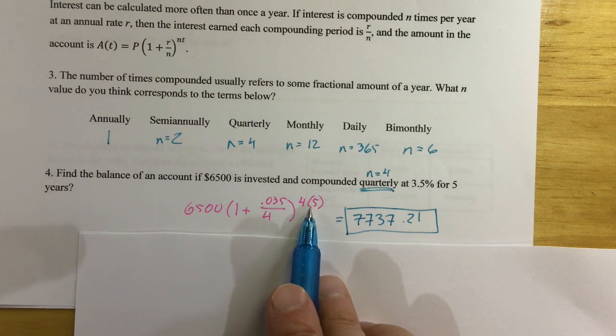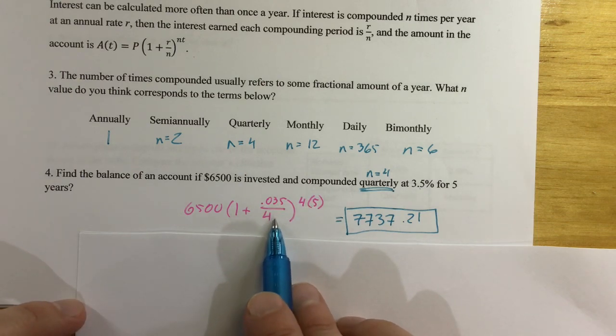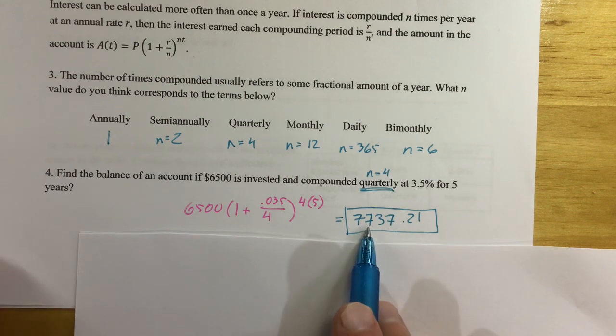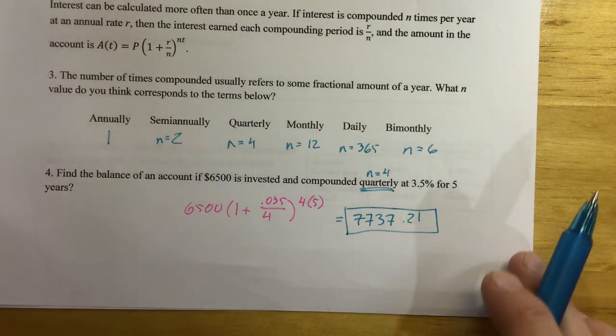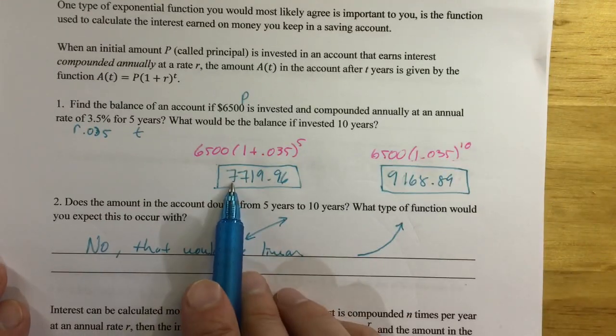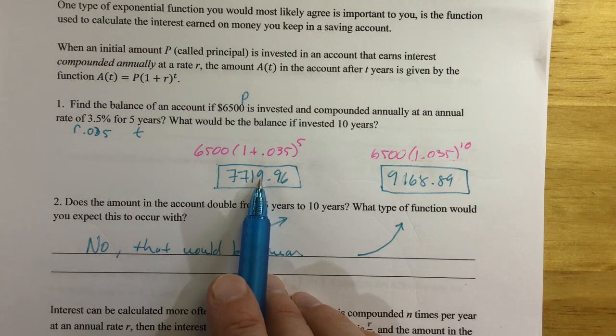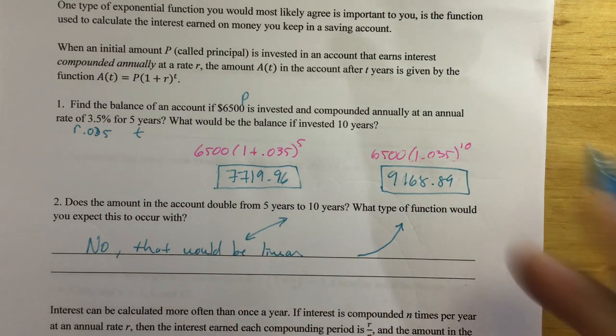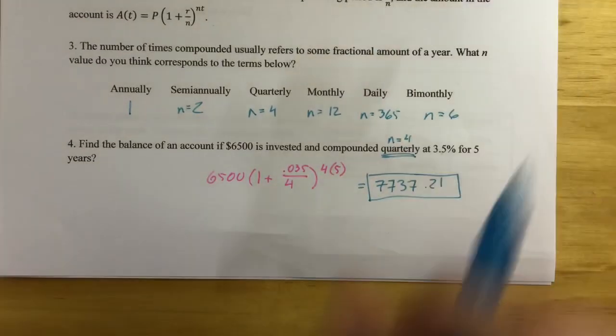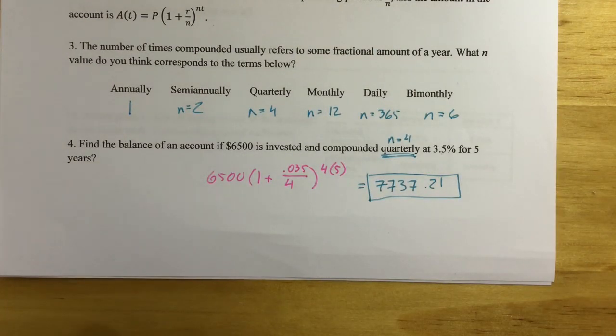All right, now let's take a look. So the exponent was really big, right? It was 20 versus the 5, but you also had the dividing by the 4 down here. So let's do a quick comparison of that one versus what we got when it was annually. So 77.37 versus 77.19. So it's a difference of about 20 cents, give or take there, right? Okay, so not too much difference. Just a different way of calculating so that it's not compounded only once a year.